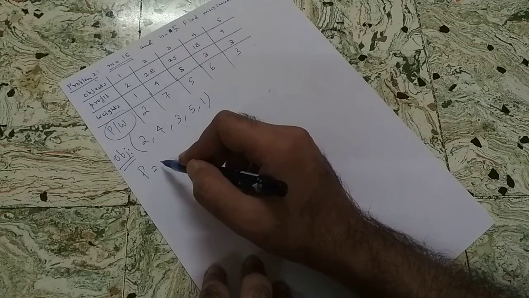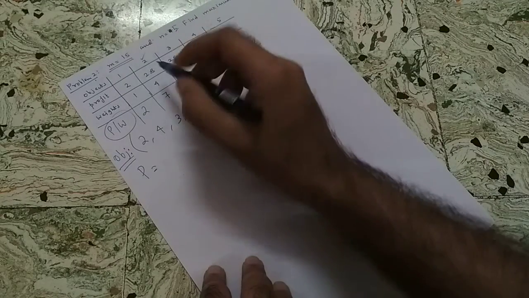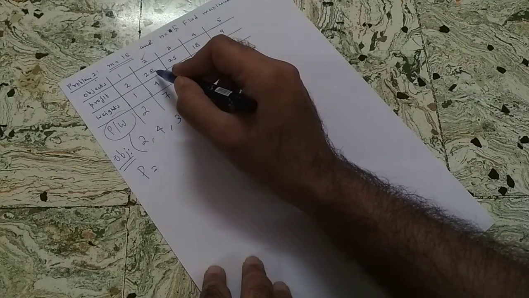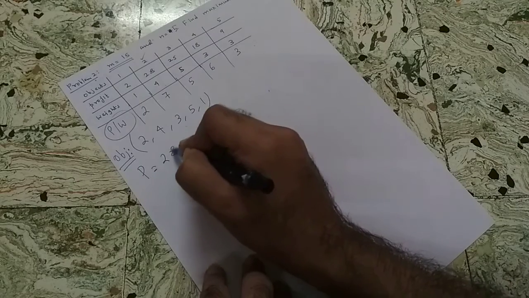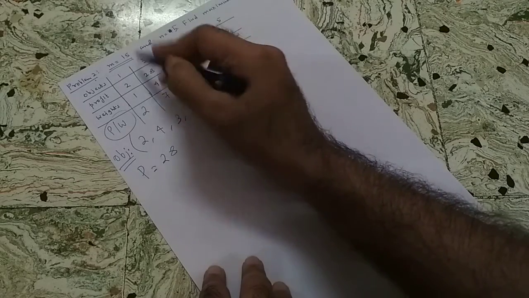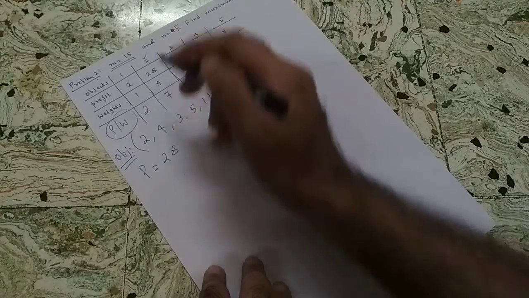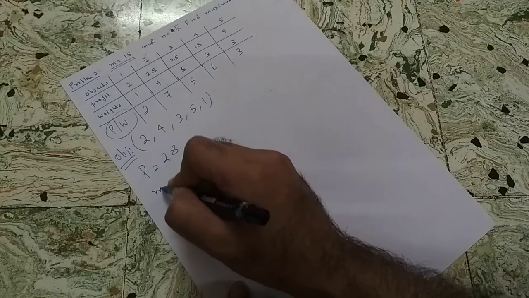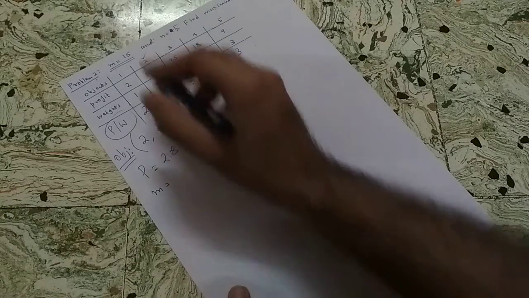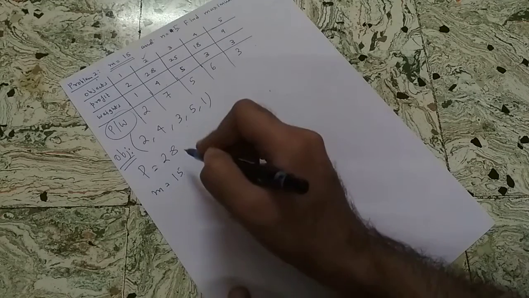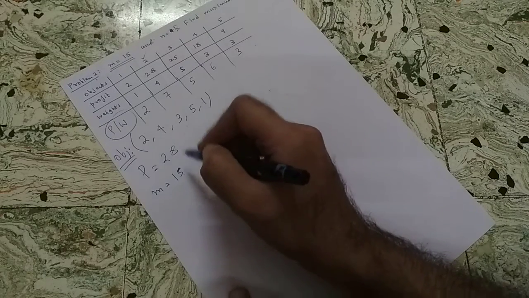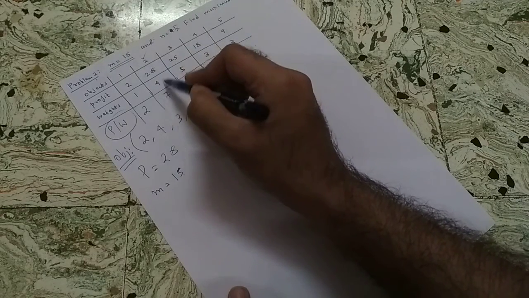Now which object will we choose first? We'll choose object 2. Object 2 has a profit of 28. So we take the entire instance of object 2. If we take the whole instance, the capacity of the knapsack, which is 15, will reduce by the weight of object 2.